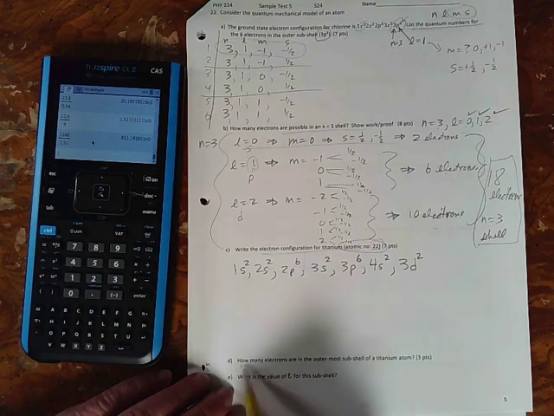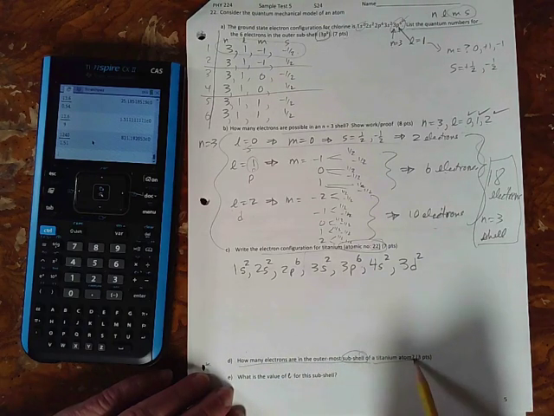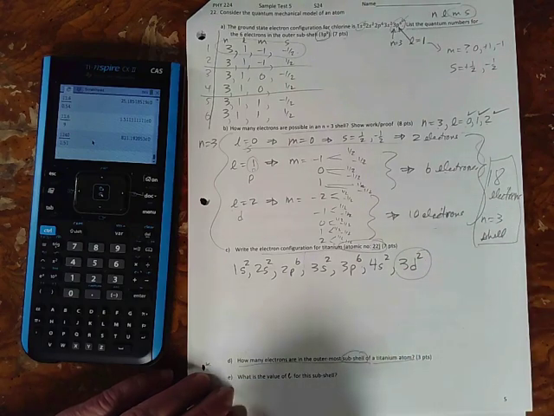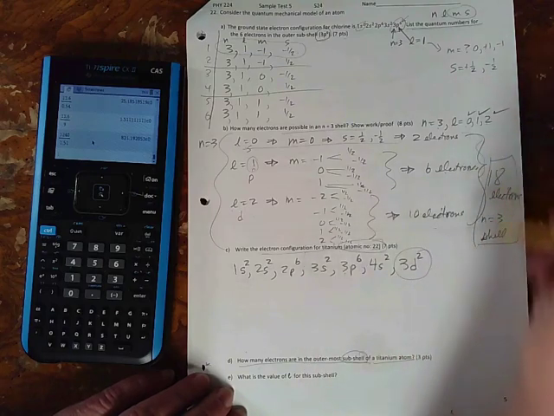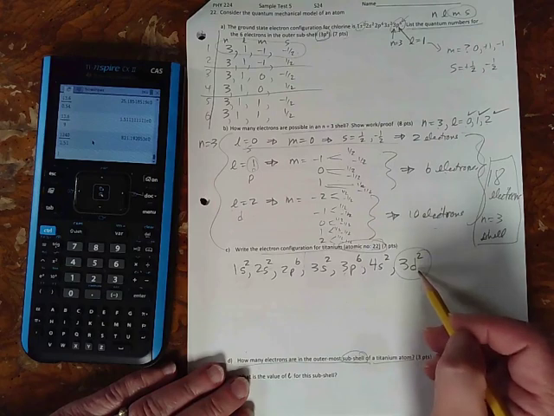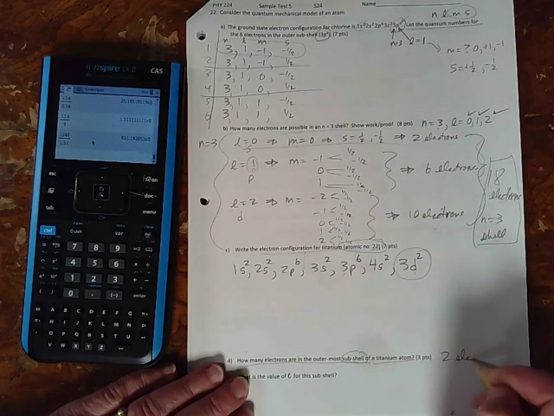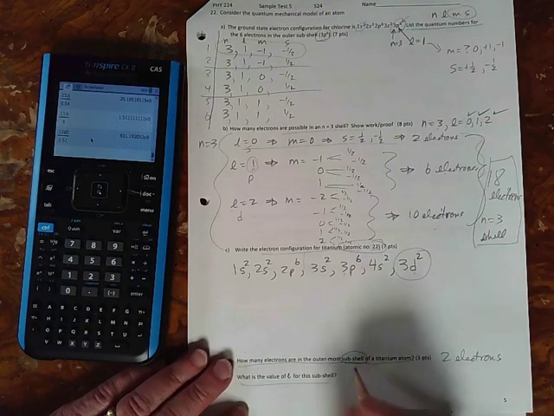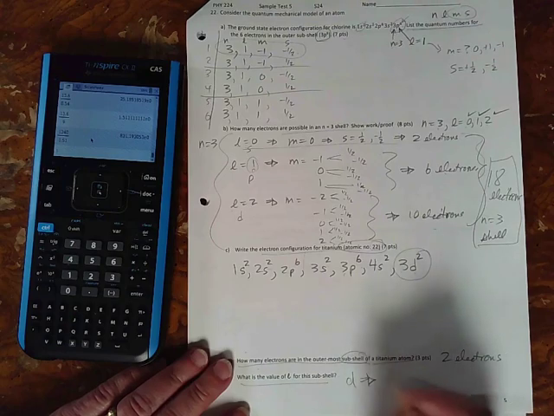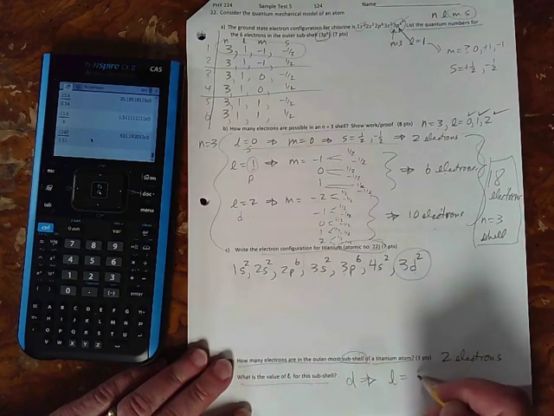Okay, how many electrons are in the outermost subshell of a titanium atom? So the subshells are just these layers. The whole shell would be like the N level, and you'd have a whole bunch like we had here. But for a subshell, it's just one of the letters, so that's D. And so this one only has 2 electrons. What is the value of L for this subshell? It's a D shell, so L equals, it goes SPD, 0, 1, 2, so L equals 2.